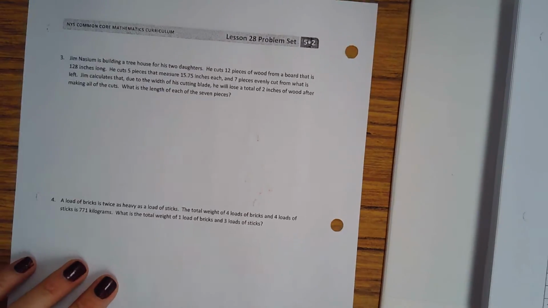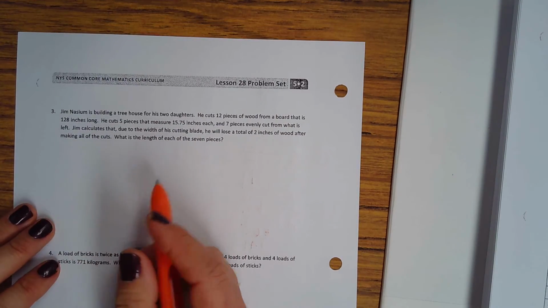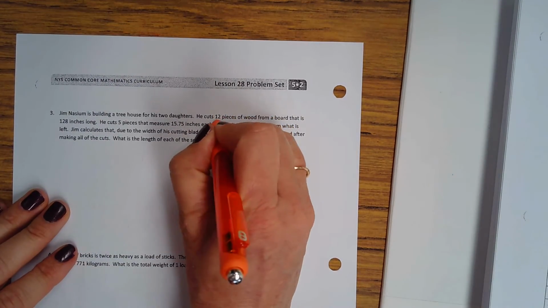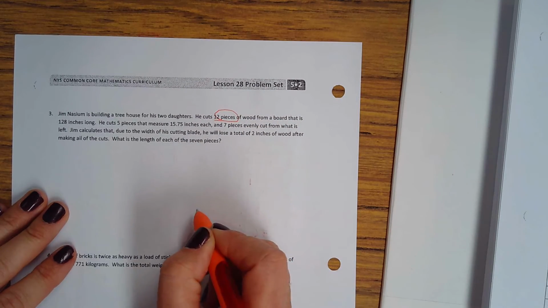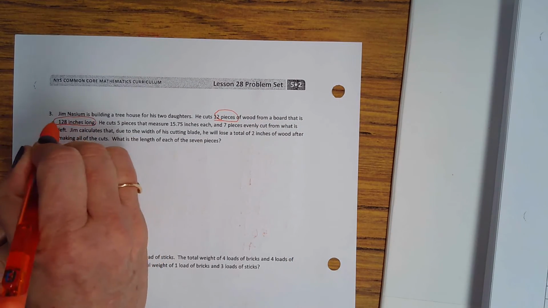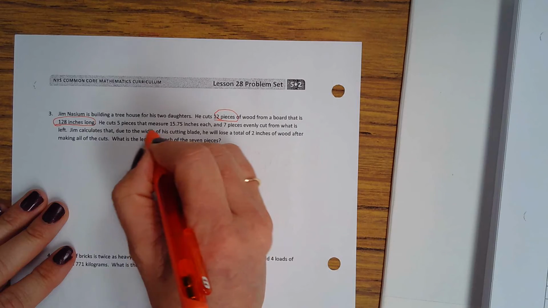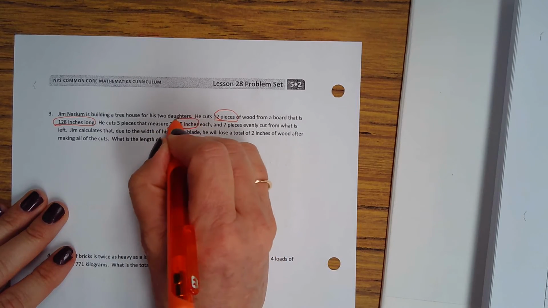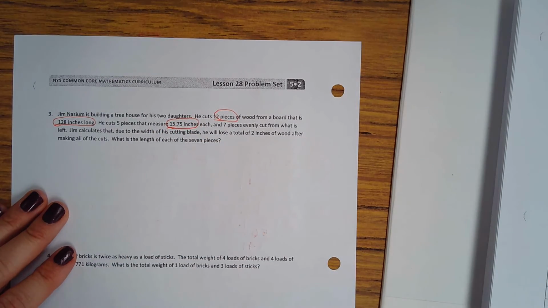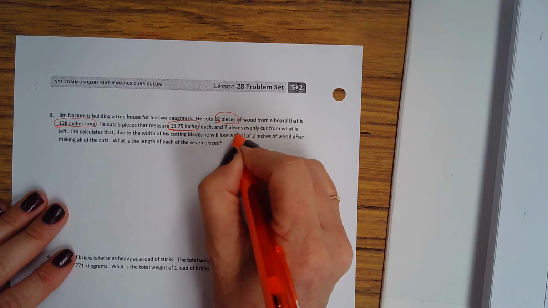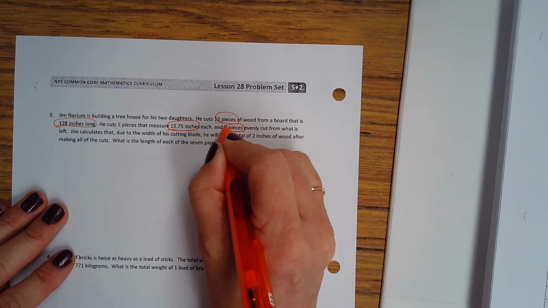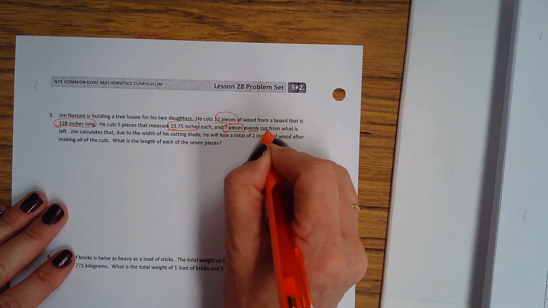All right, so we have 12 pieces. We have 128 inches long. We have 5 at 15.75 inches and 7 pieces evenly cut.